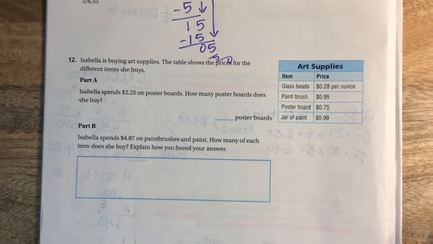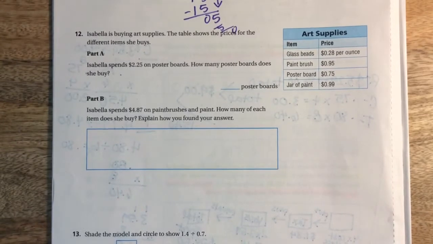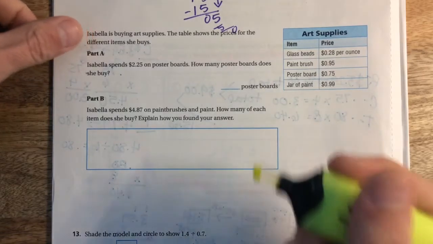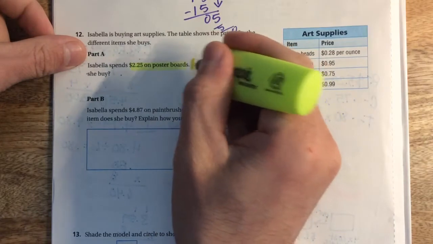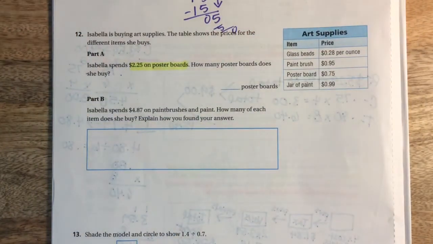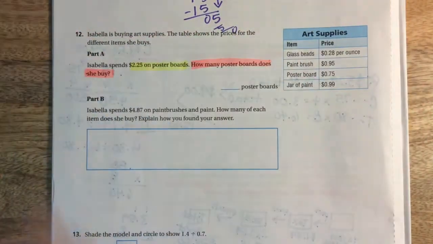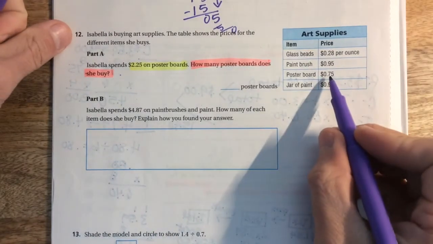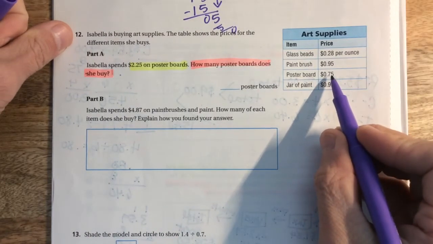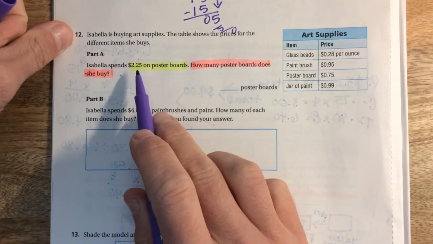Okay, number 12. Isabel is buying art supplies. The table shows the prices for the different items she buys. Isabel spends $2.25 on poster boards. How many boards does she buy? So what I need to do is use this over here to look at the cost of a poster board. One poster board is 75 cents. So how many times can I put 75 cents into $2.25?